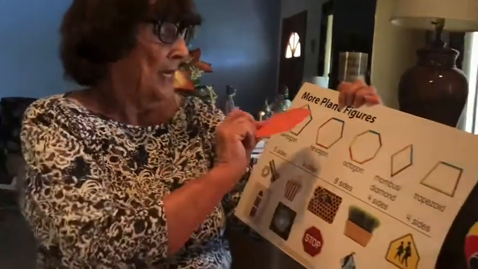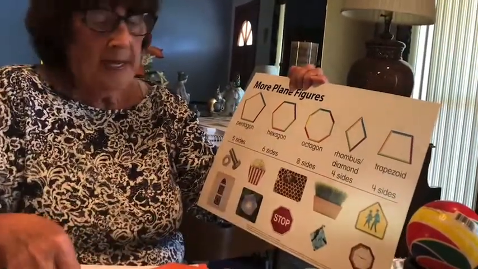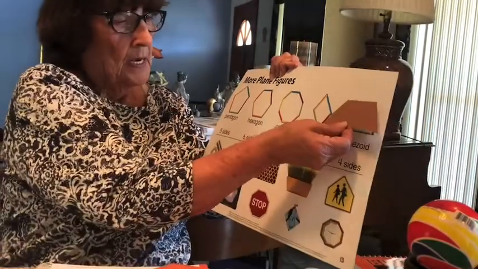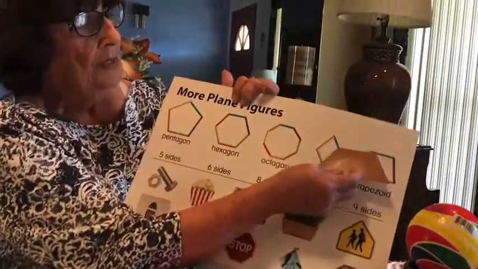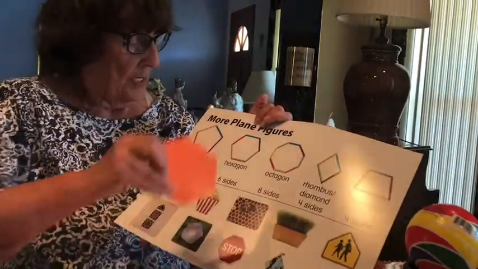This is a hexagon, and now I have a trapezoid. You see that? This is the trapezoid. This is the hexagon. How many trapezoids do you think will fit on this hexagon? Well, here's one.